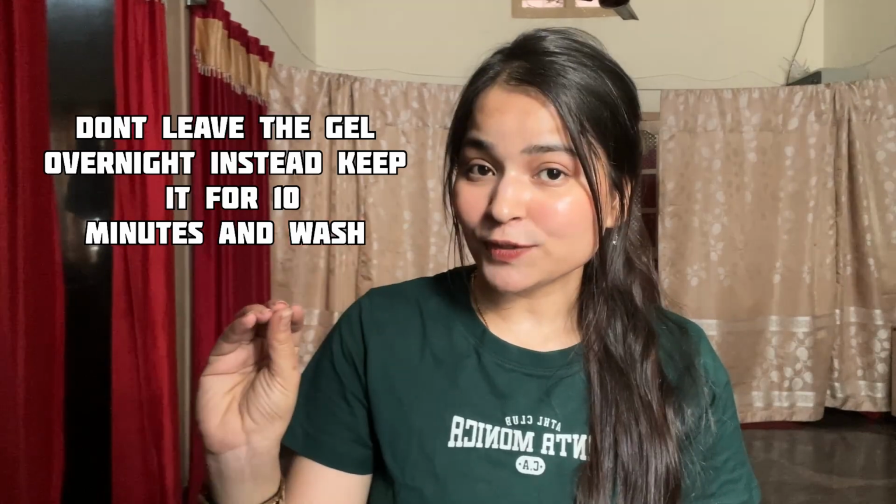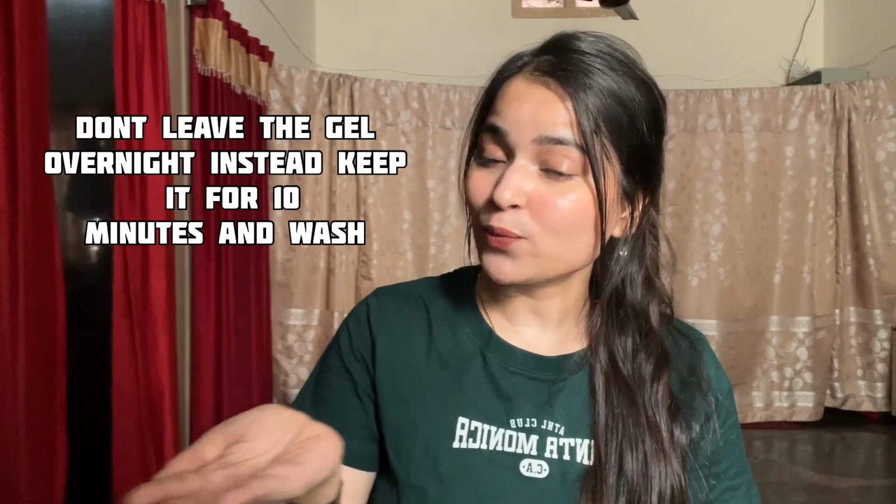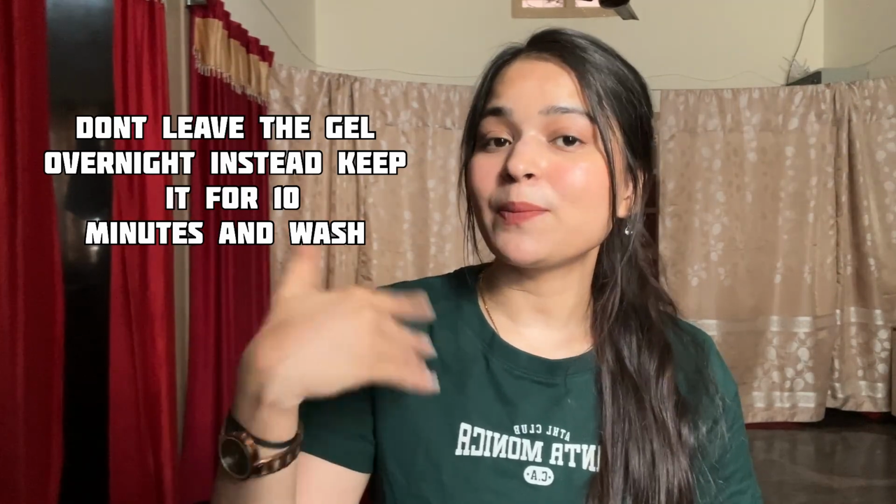But if you have sensitive or dry skin, how you need to use it is: first wash your face, apply this gel, let it sit on your skin for 10 to 15 minutes, then wash it off with plain water, then apply moisturizer. This way you can use the ointment safely and your skin will also not get irritated.